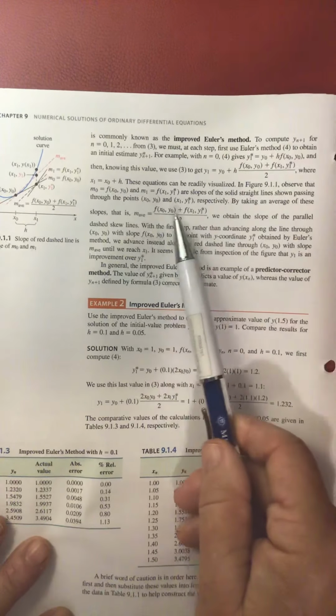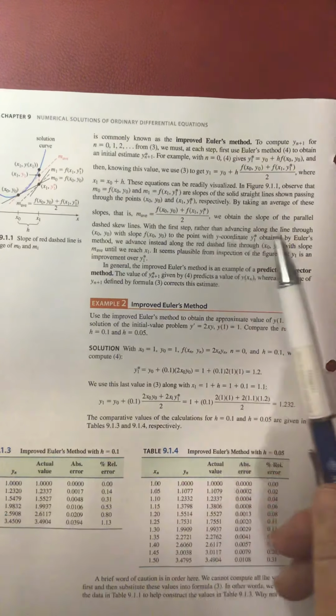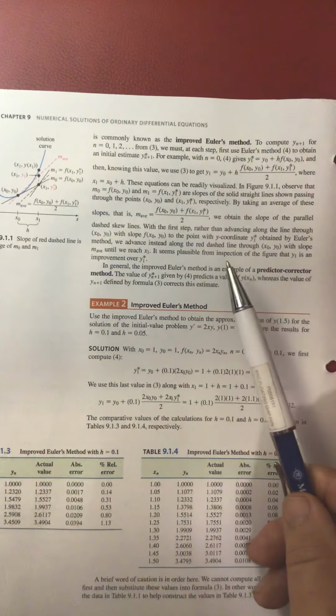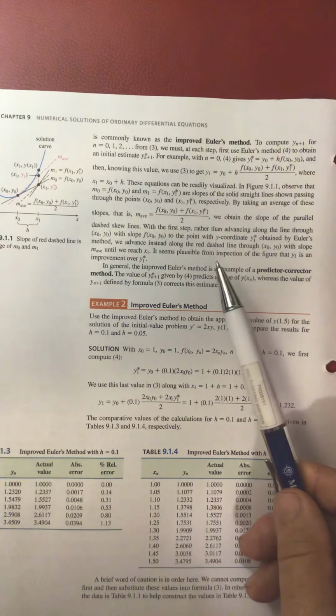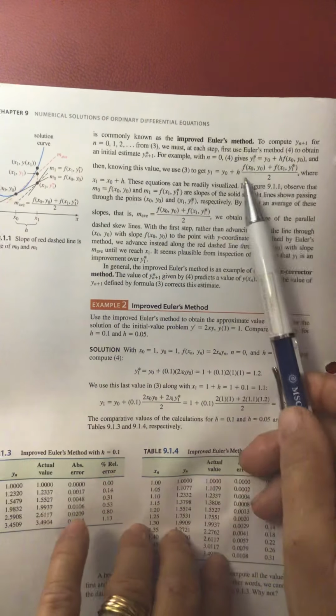It's basically an average idea, and you come up with a little better approximation. It's commonly known as the improved Euler's method.